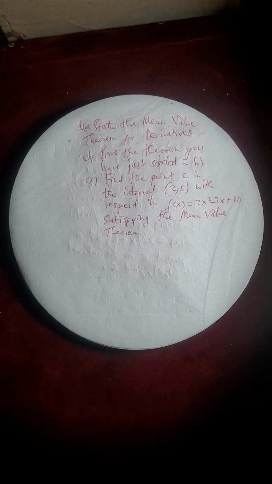Okay. All right. State the mean value theorem for derivatives. So the mean value theorem is talking about derivatives. Now, to state is just like to recite. It is something you have mastered, and then you are just saying it the way it was mastered. That is about stating. All right, we shall do that.